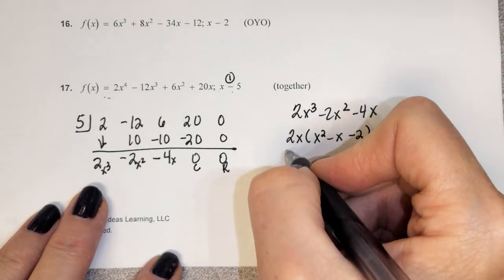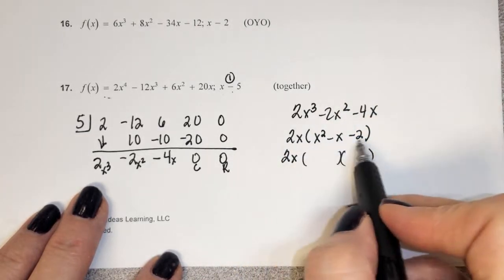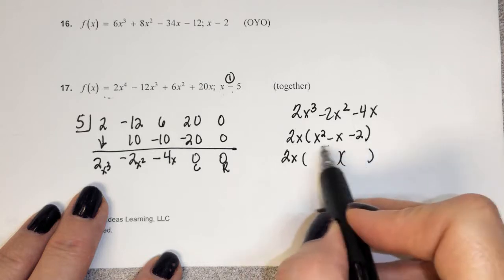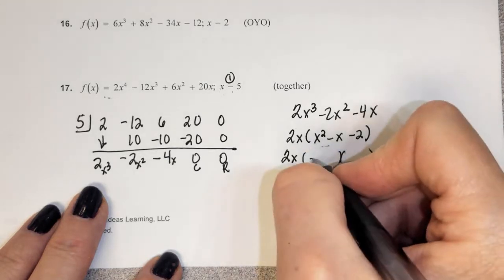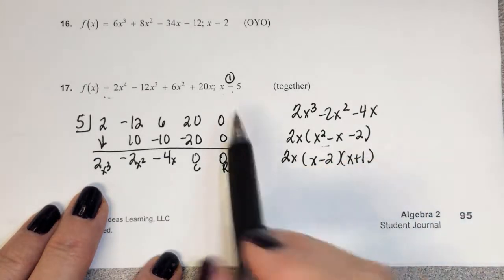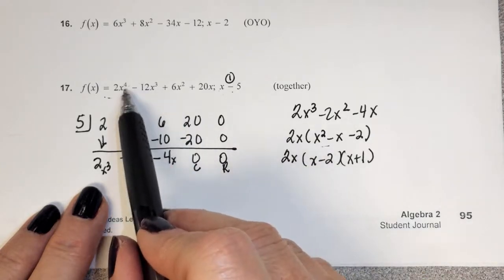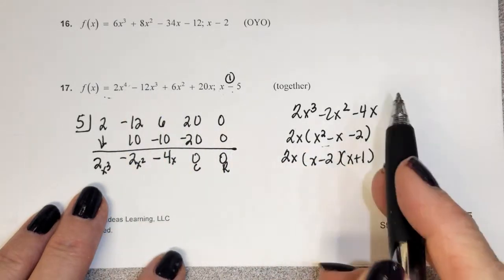So the 2x stays. How does this factor? X minus 2 times x plus 1. Look at this. This is x times x squared, x cubed. I need to have x to the 4th. What's the missing factor?